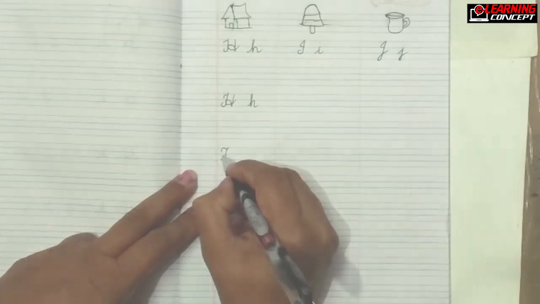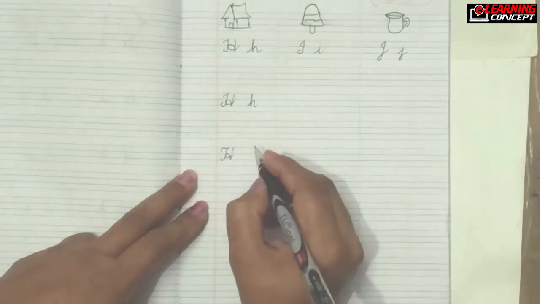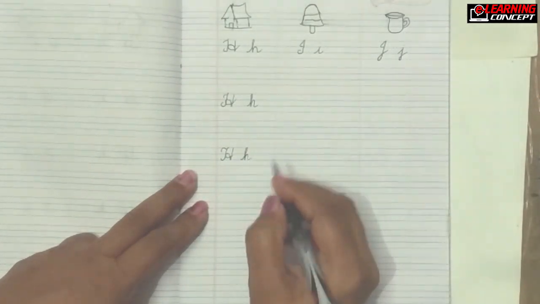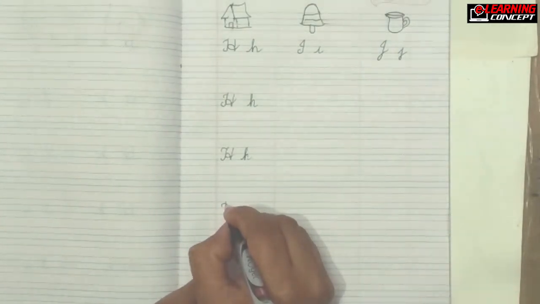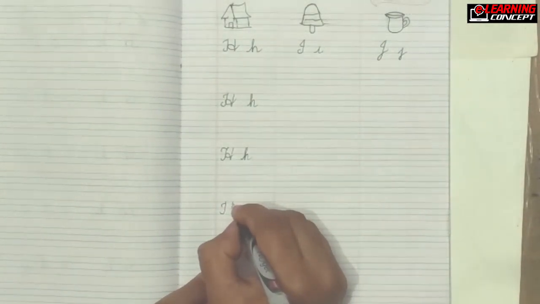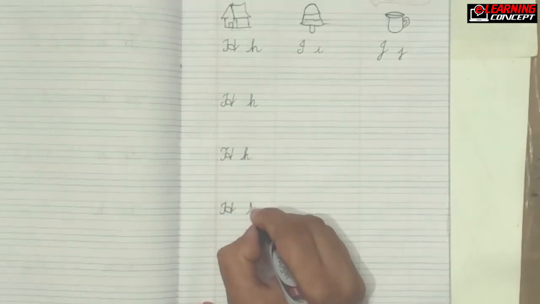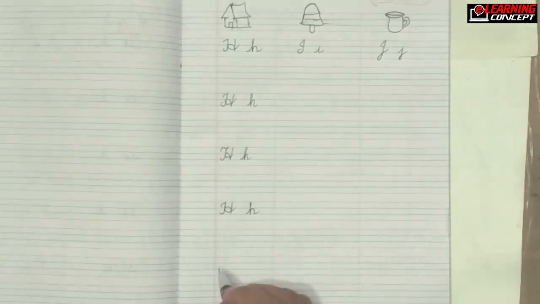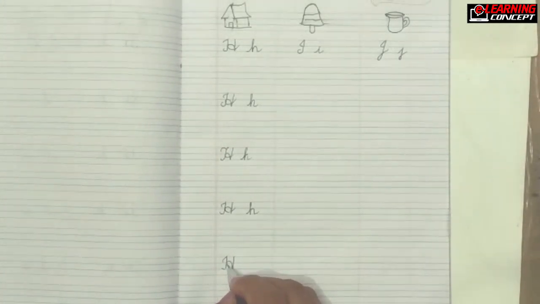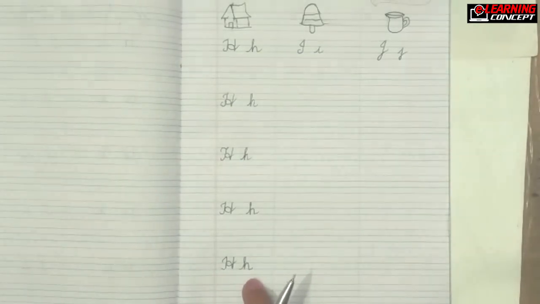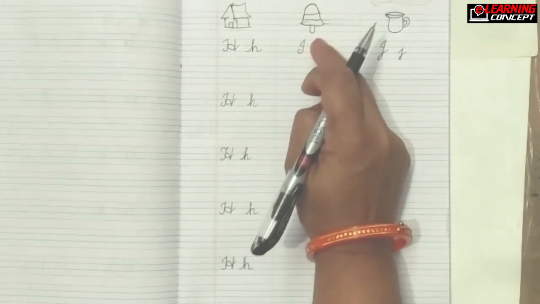H for heart, capital H, small h. Now, capital H and small h.